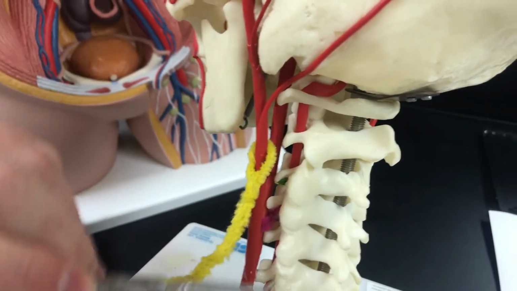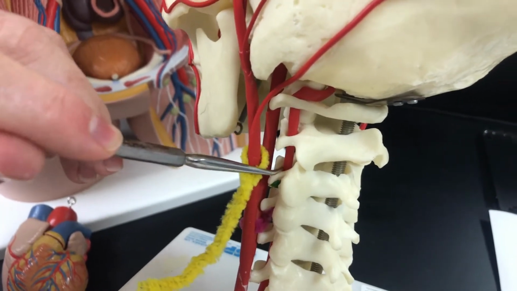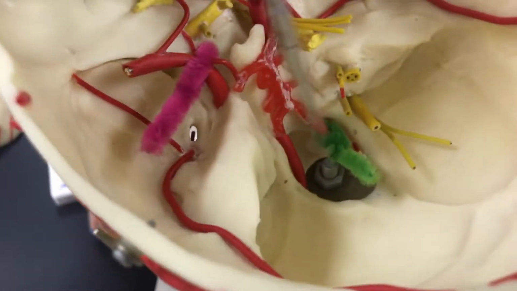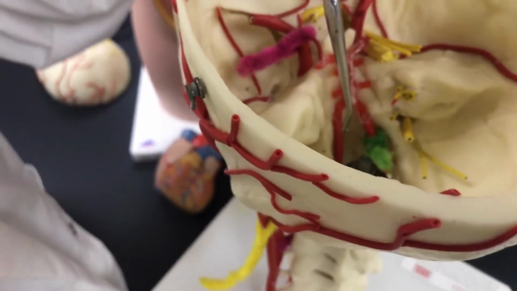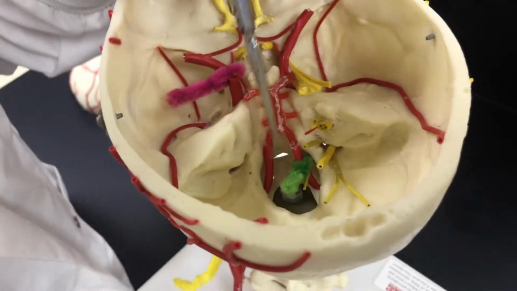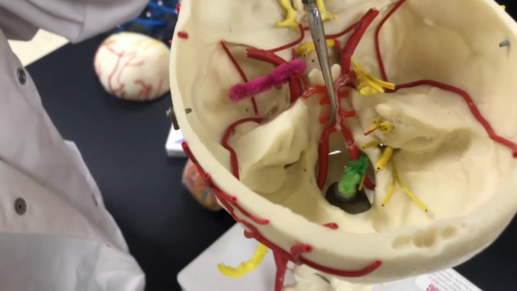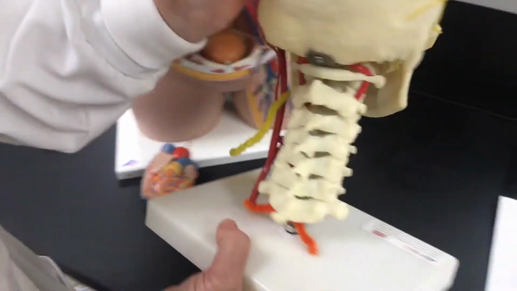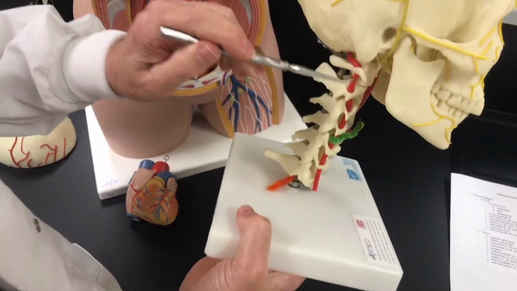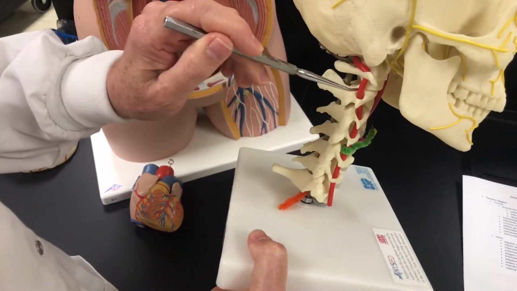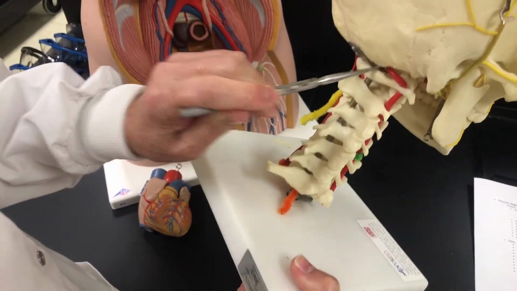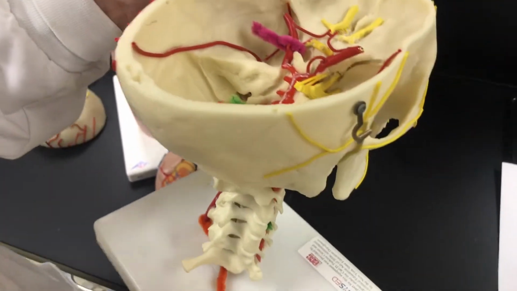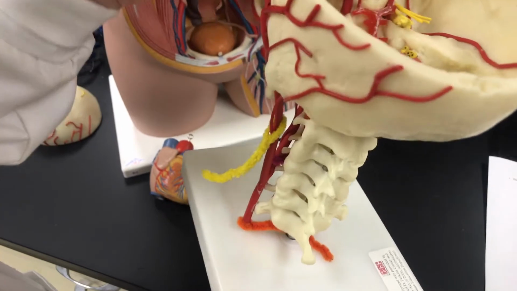They're going through the cervical vertebrae, through the transverse foramina, through the foramen magnum, into the basilar artery. Now, you've got them on both sides. So this would be the right vertebral coming up into the basilar. So those are the blood vessels of the head.